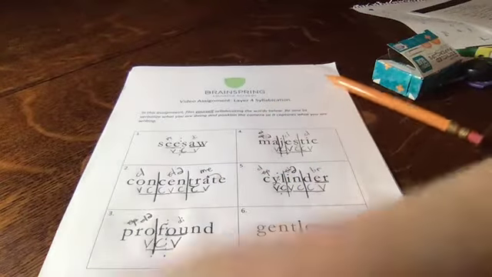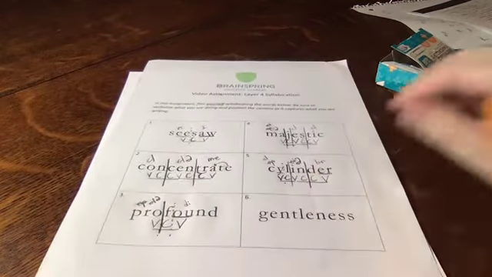All right. My computer keeps turning off, so I can't see if you can see it or not.